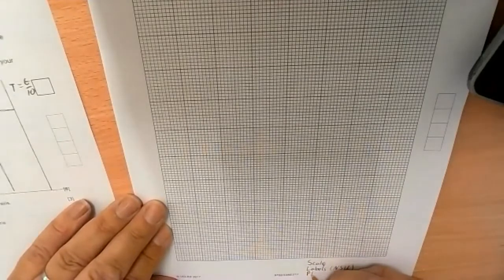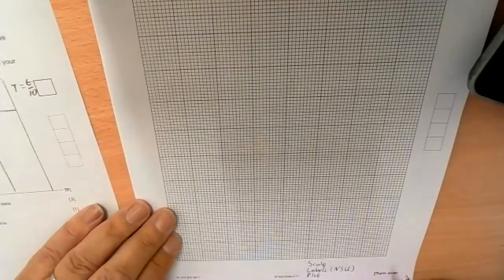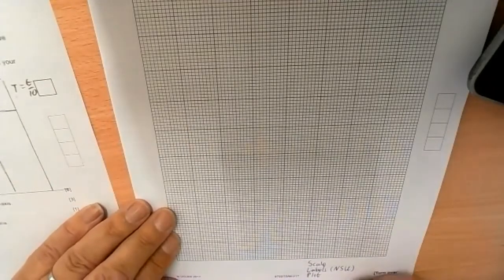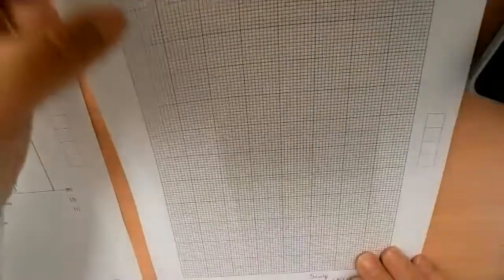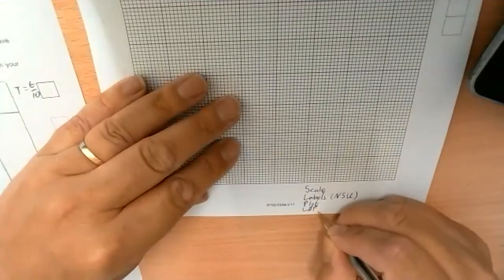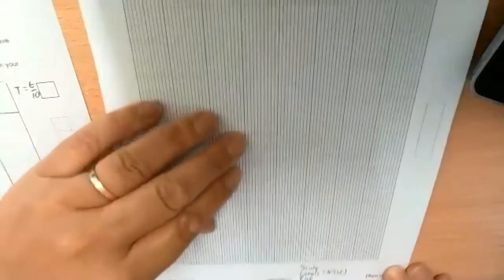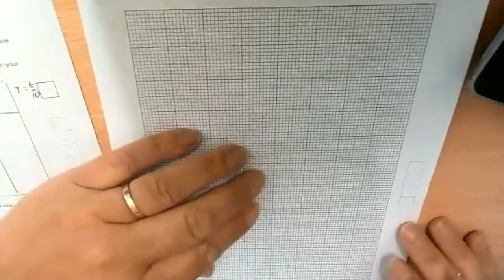You get marks for plotting correctly, and in the real exam, the examiner checks that you've plotted some of those points correctly, and then you get your line of best fit. Whoops, it's gone off the bottom of the page. You don't have to do a worst one. This is not a paper 5. I think you guys have mastered paper 5, so we're not dwelling on that.